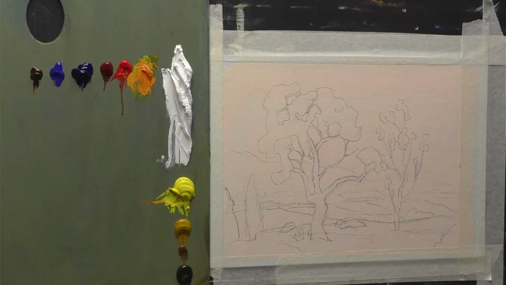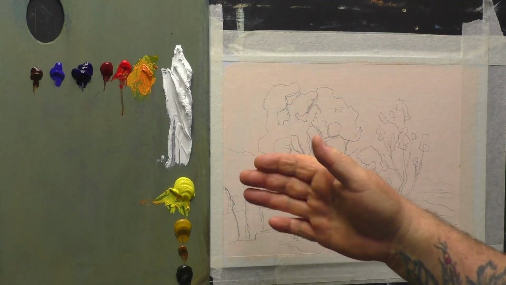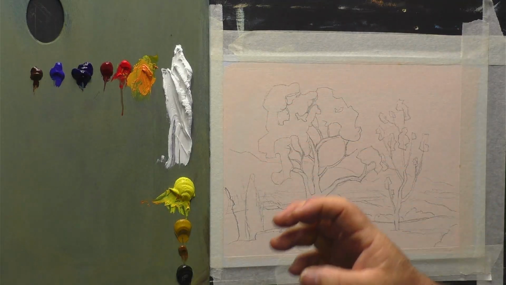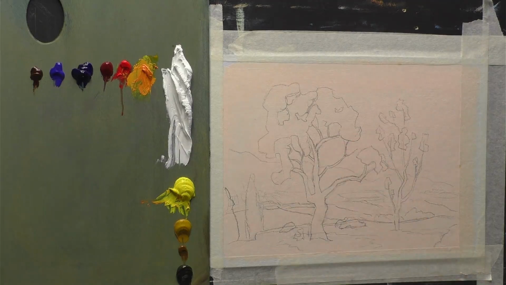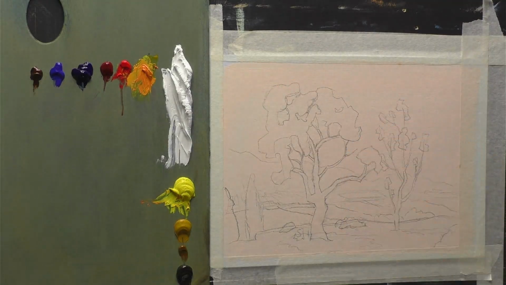So the colors are, here I have a mix of titanium white and zinc white, half and half. Why? Because titanium white is opaque, and zinc is transparent or semi-transparent depending on where you get it from, so I will have a white that is not going to be as chalky.